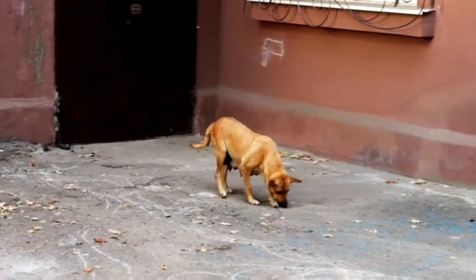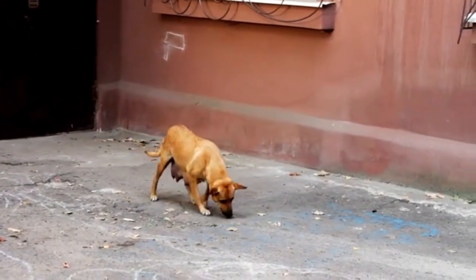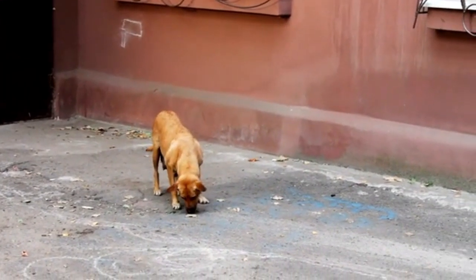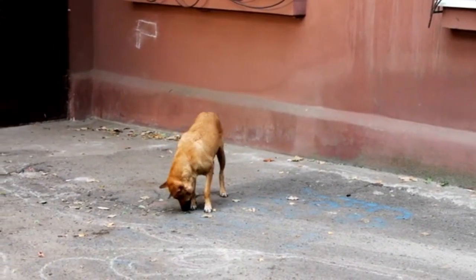Over time, the dogs began to associate the bell with food and would salivate just from hearing the bell, even if no food was present.